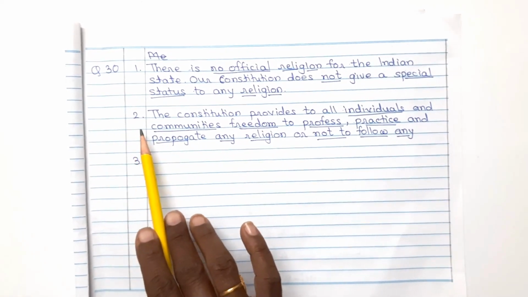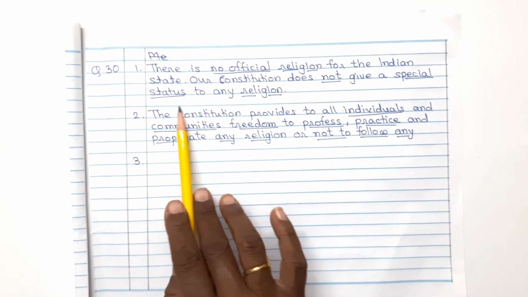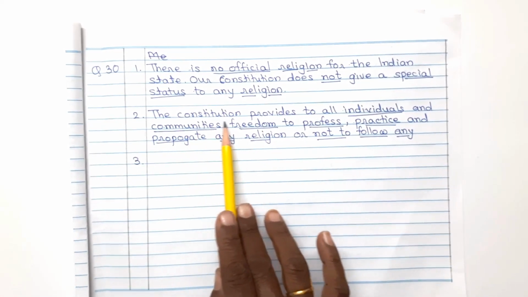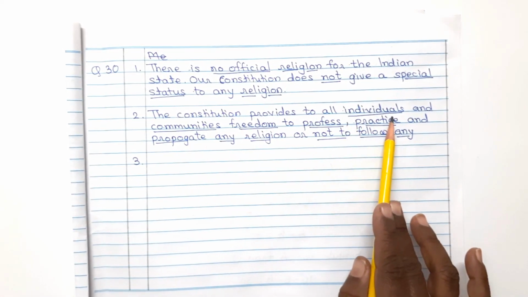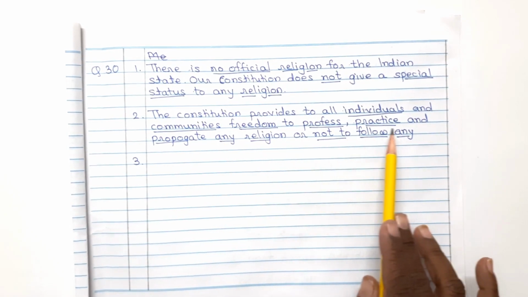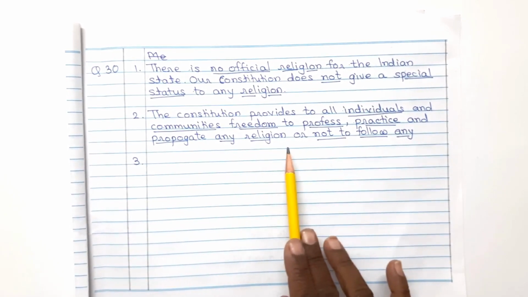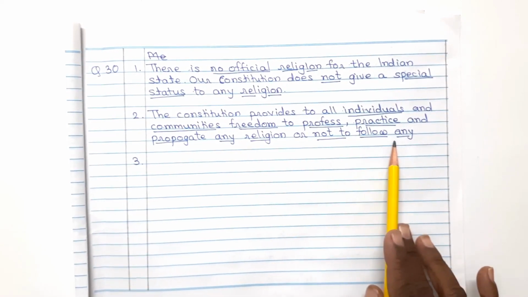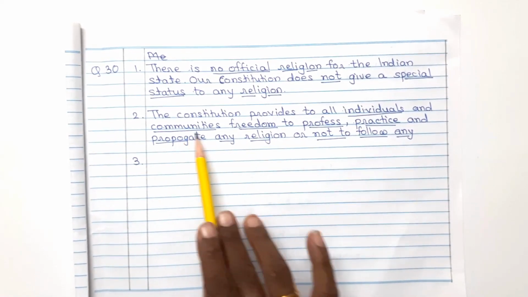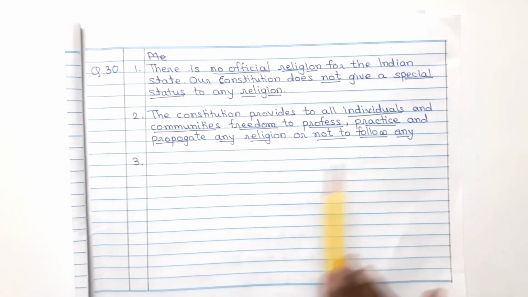The second point, while writing the second point, leave one line blank. The constitution provides to all individuals and communities freedom to profess, practice and propagate any religion or not to follow any religion. This way you have to underline the key points. Like this you can go on writing the points.